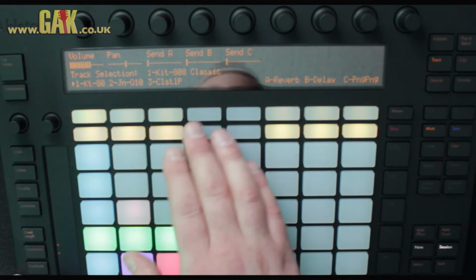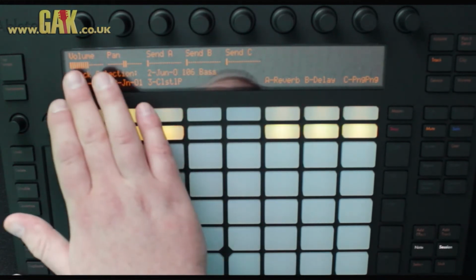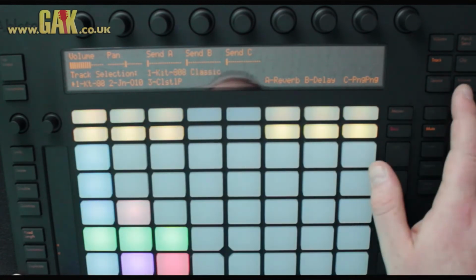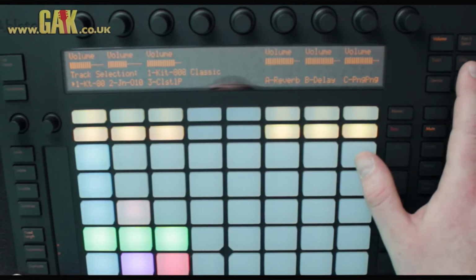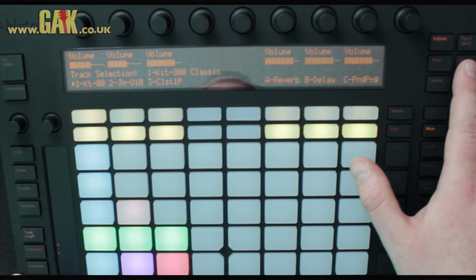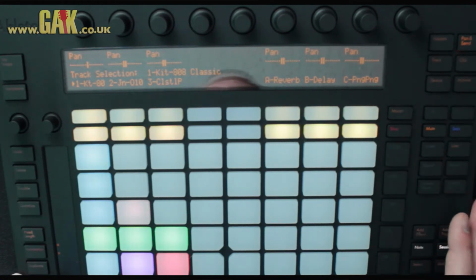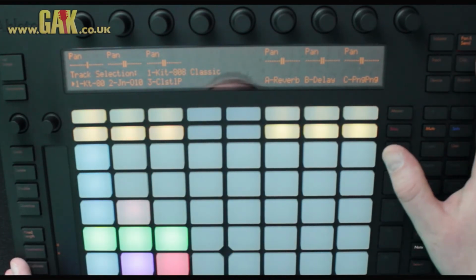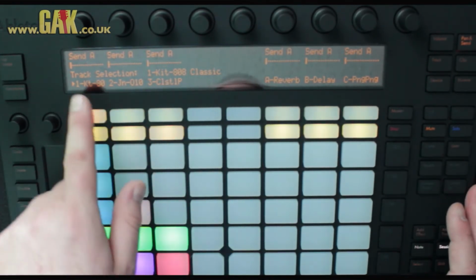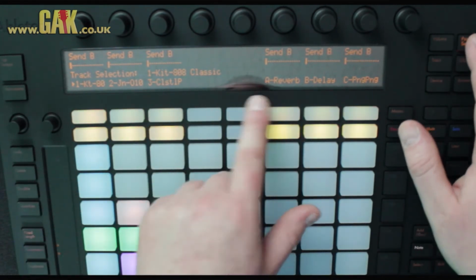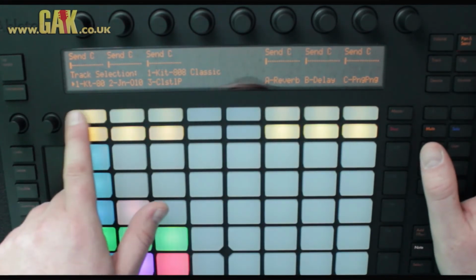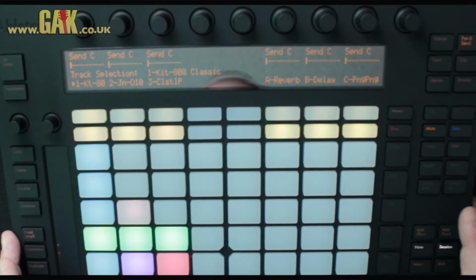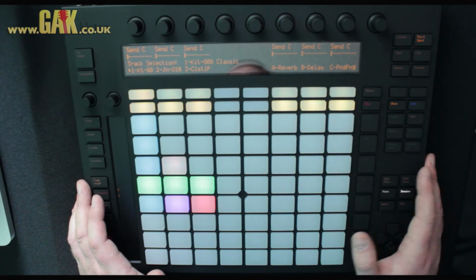Similarly, if I wanted to go into the bass, I can select bass, and now we've got the same controls for bass and for the pad. If we go into the volume control here, into the pan and send section here, we can control the pans for each individual track. If we hit that button again, we can now control send A for each track, send B for each track, and then send C for each track. And of course, if you had more send effects set up, they would then show up in there as well.